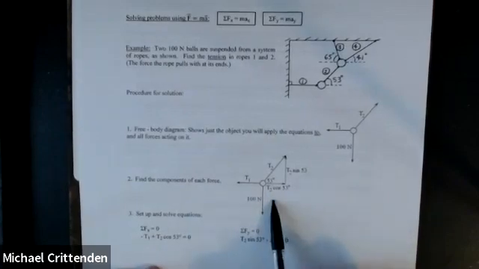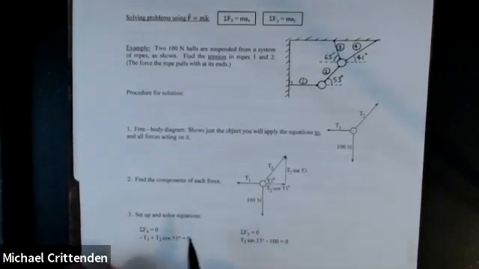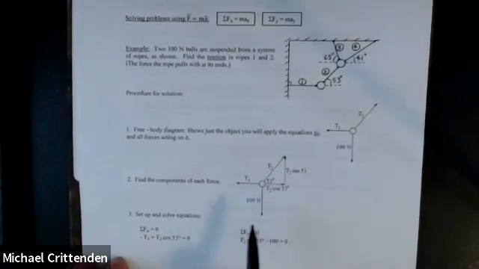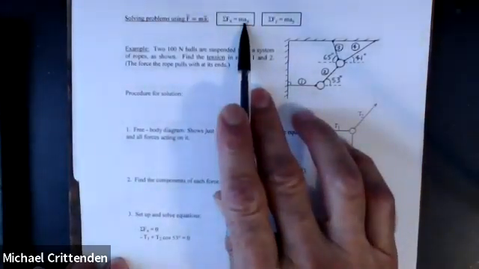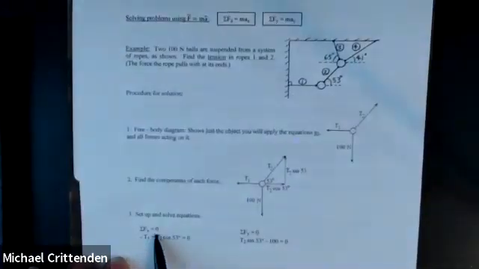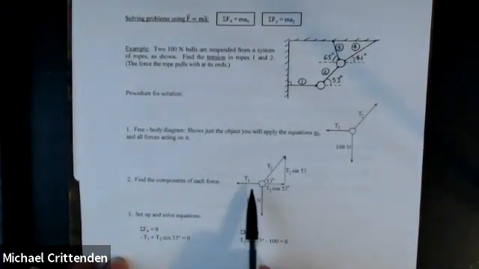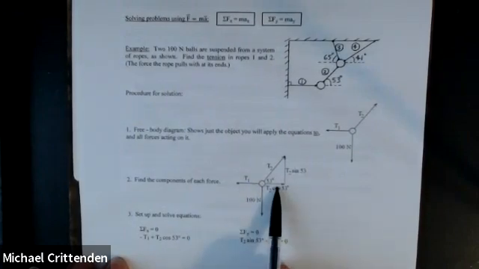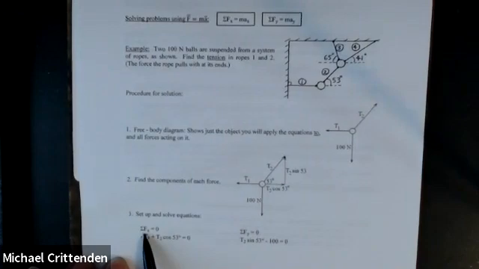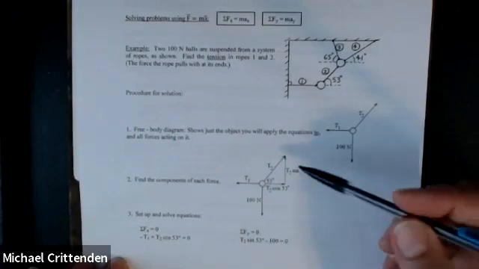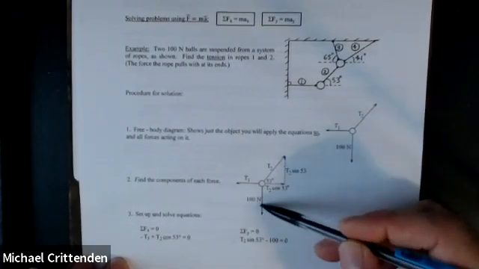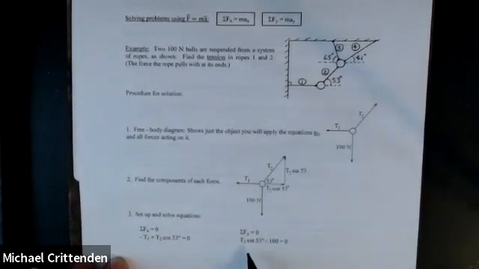Once you've got the free body diagram, here's how the equation comes from the picture. Sum of the forces in the x direction equals 0 because it's an object at rest remaining at rest, and therefore a equals 0. Every place there's a horizontal arrow on this picture, that becomes one of the terms in this summation. And sum of the forces in the y direction, every place there's a vertical arrow on the picture, that's one of the terms in this summation.